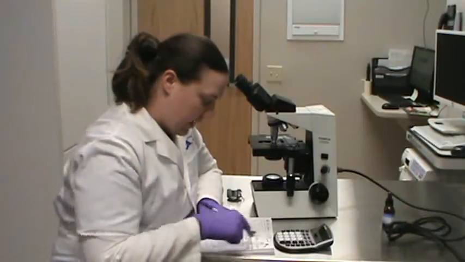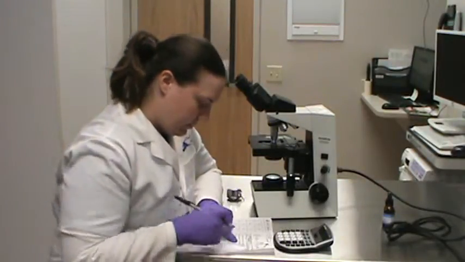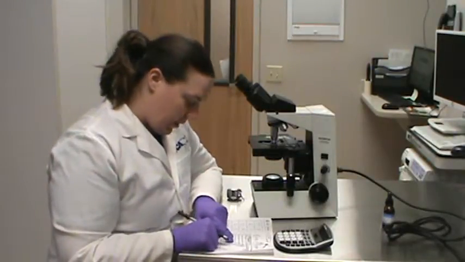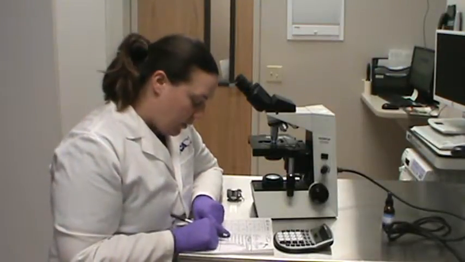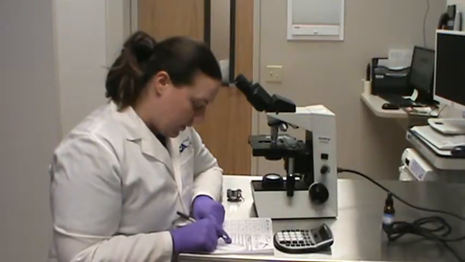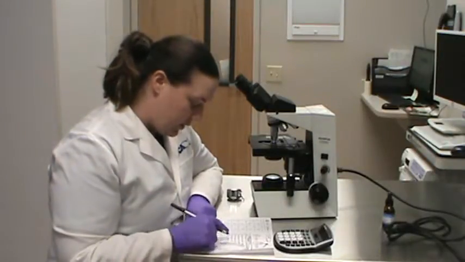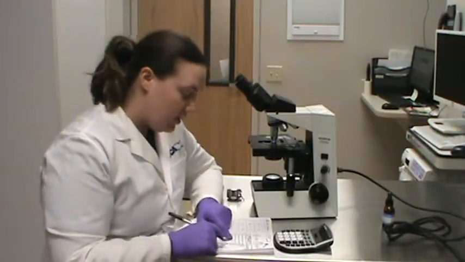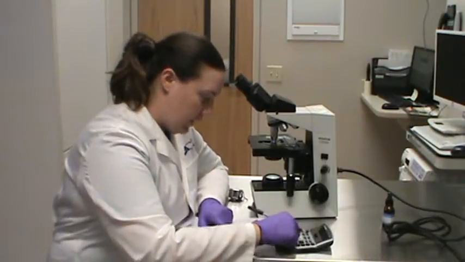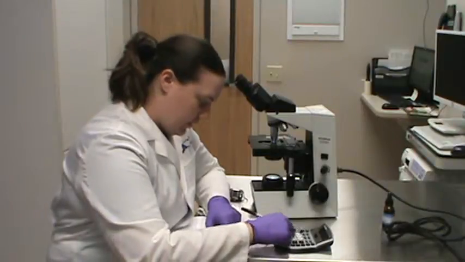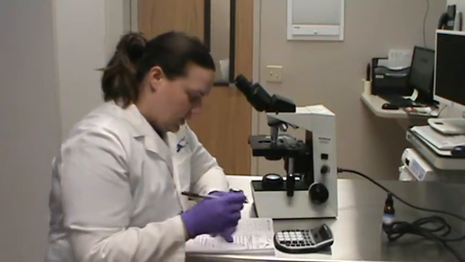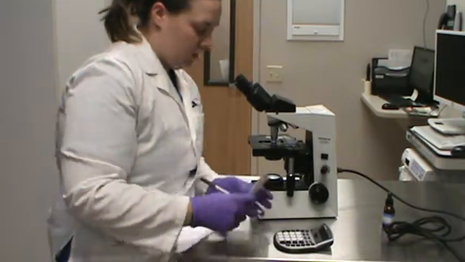Lymphocytes, I counted 5, so that's 5%. Monocytes, I counted 3, so that's 3%. Basophils, I counted 2, so that's 2%. And eosinophils, I counted none. I did not see any, so that's 0%. So if you take all those and add them up, 85 plus 5 plus 5 plus 3 plus 2 is going to equal 100.